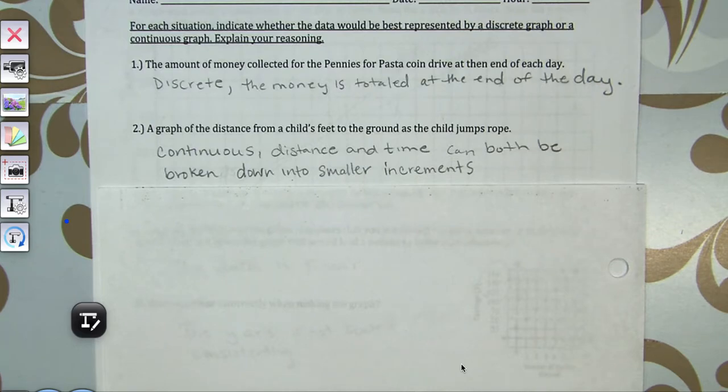So on your x and y axis, if I take various measurements at different times during this jumping rope, I could connect all of these dots, and both time and distance can be broken down into smaller parts, and the data is valid in between the points.